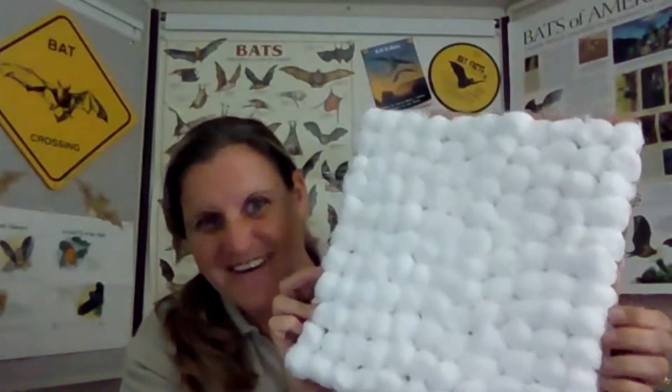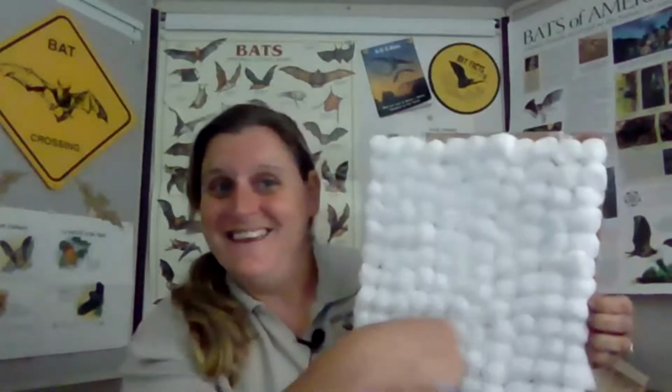Isn't that cool? Okay, so now imagine if you are a mama bat and baby bat is inside here. How is mama bat going to find baby bat?